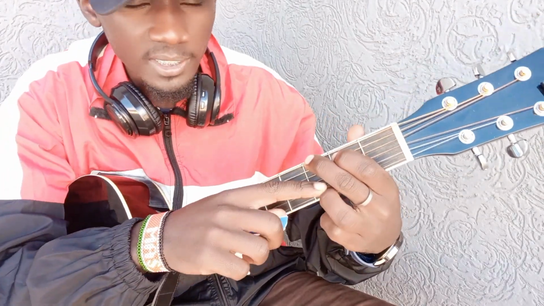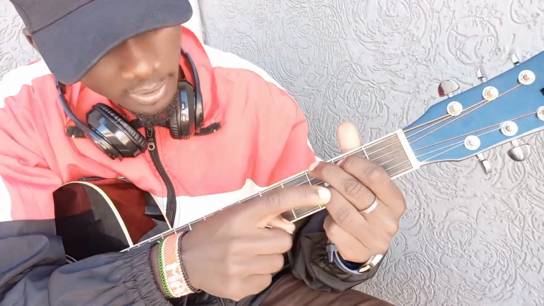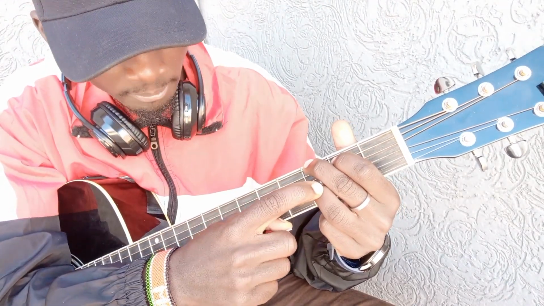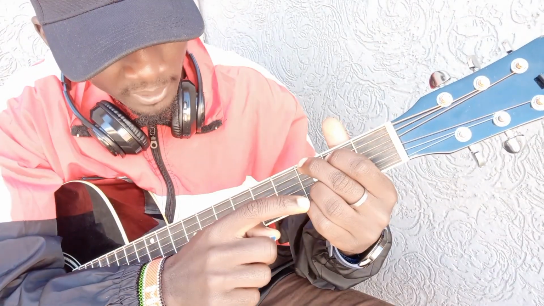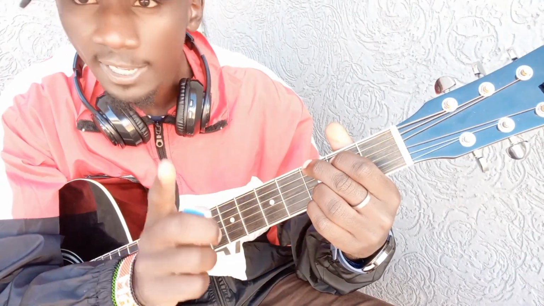Or you can decide to hold this one, here is still the G chord, the 3rd fret, so 3rd finger, and then the pinky, the 3rd fret, the same fret but the 1st string.